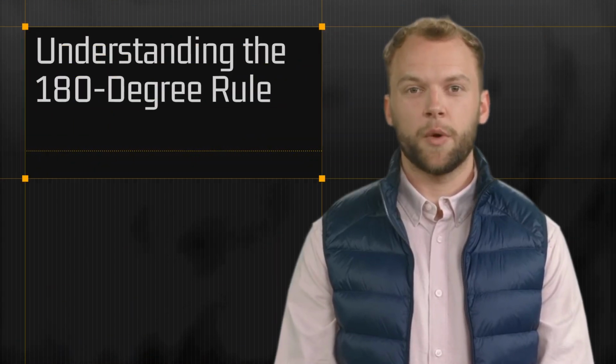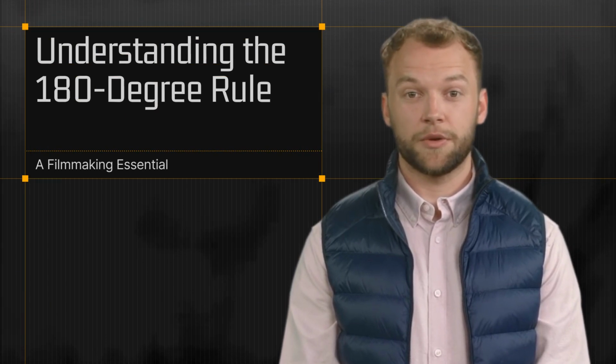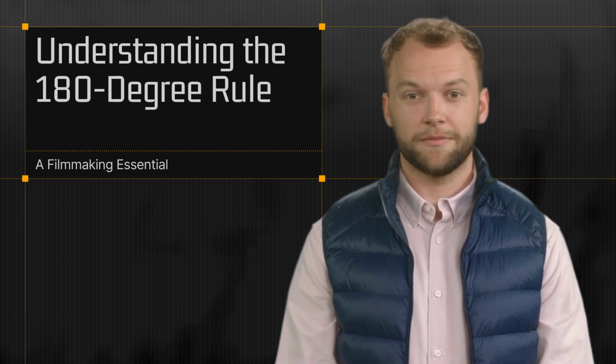Welcome to our class on the 180-degree rule, a fundamental principle in filmmaking. This rule helps maintain spatial orientation and continuity in your scenes, ensuring your audience can follow the action without confusion. The 180-degree rule states that two characters in a scene should maintain the same left-right relationship to one another. An imaginary line, called the axis, connects the characters, and the camera should stay on one side of this axis.